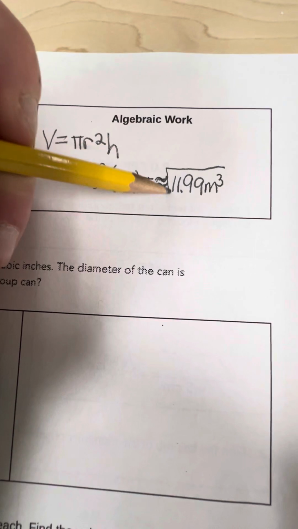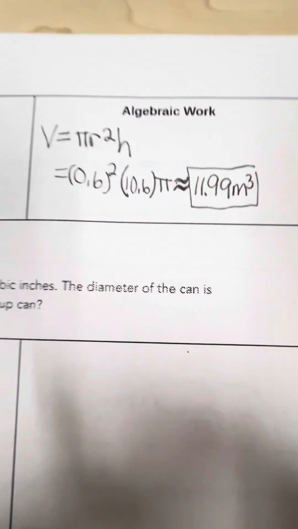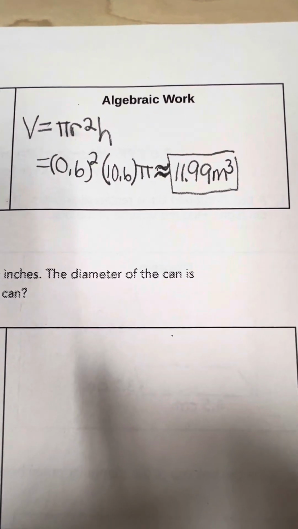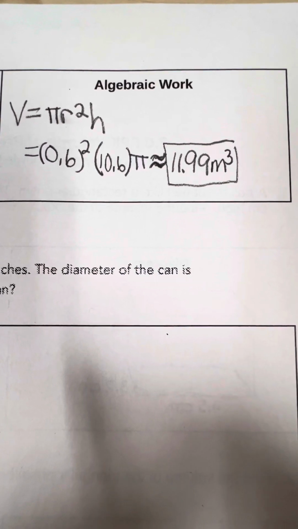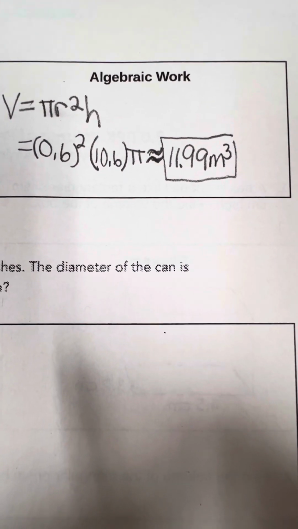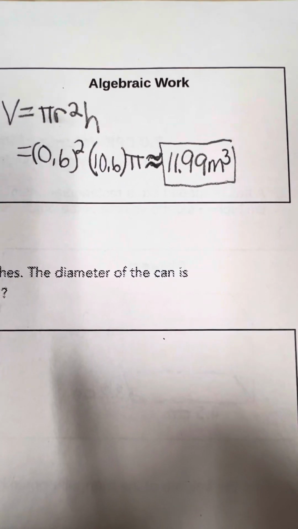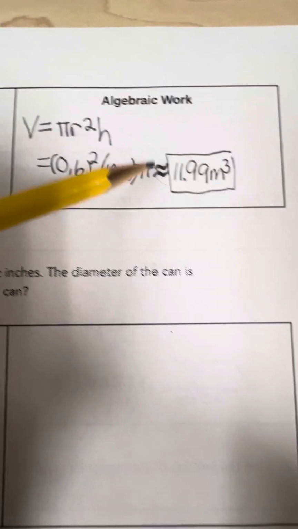Anytime you're doing any kind of cylinder or cone or spheres, you will be using the pi button. You are always going to have an approximate answer, and that will be not exact. So you should use this symbol indicating that it's an approximation.